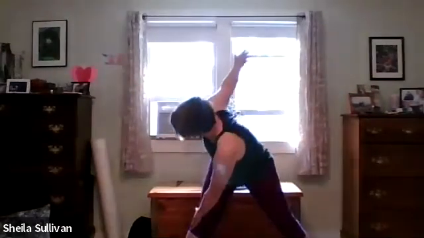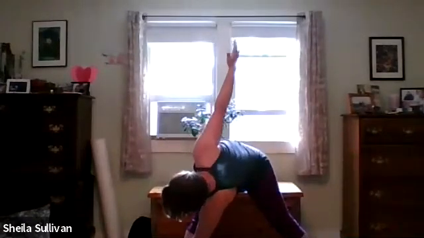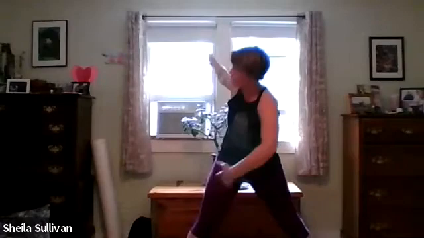Inhaling back to center. Exhaling, twisting the opposite way. So right hand comes down the outside of the left leg, looking up towards that left arm. Inhaling to center. One more time on each side. Twist. Left hand comes down, right leg. Inhaling center. Twist, right hand comes down, left leg, looking towards that left hand. Inhaling to center. Exhale, hands come to the hips.